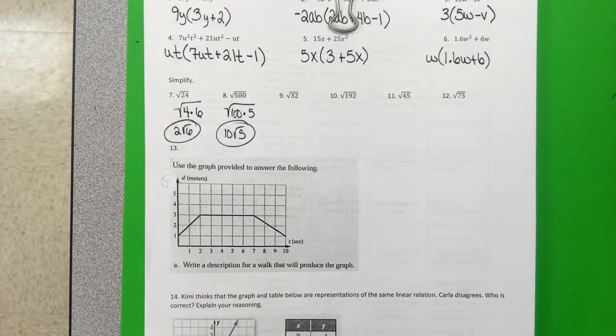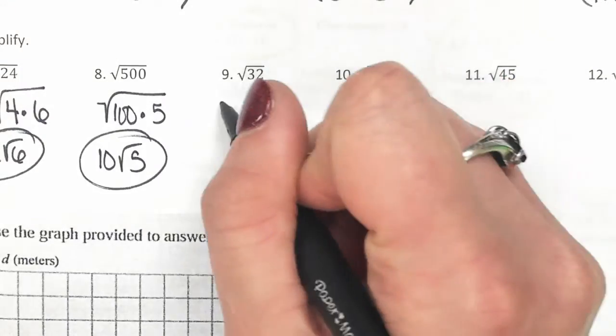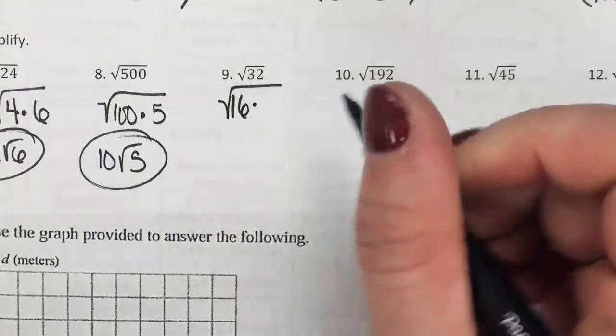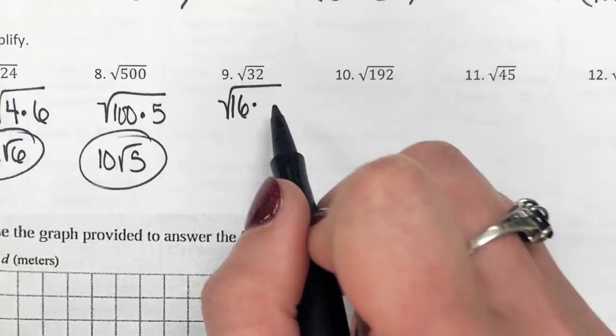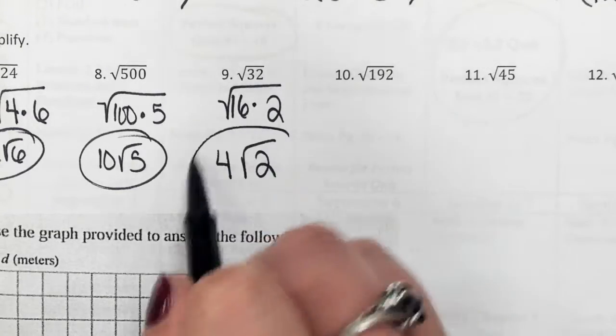All right, what about 32? What's the biggest perfect square that divides into 32? 16. There you go. 16 times what number is 32? There you go. And the square root of 16 is 4.